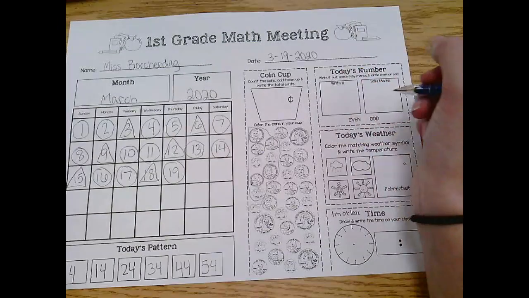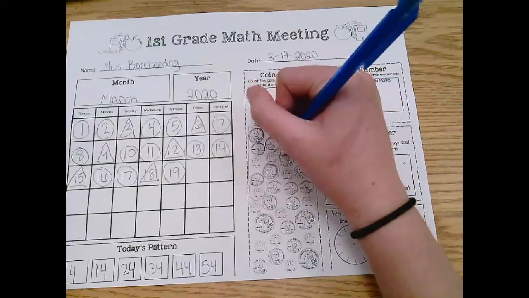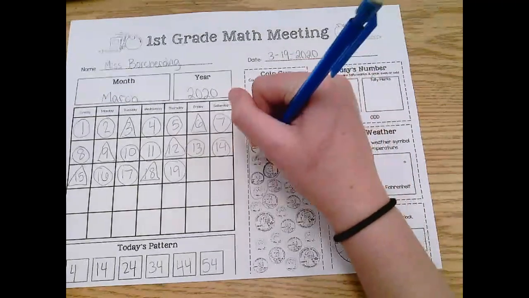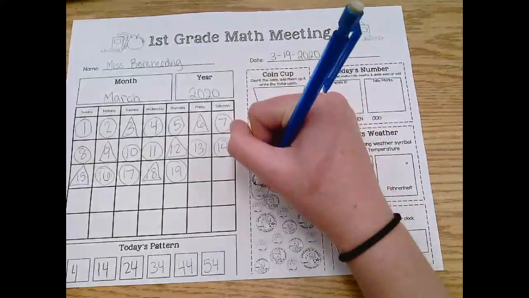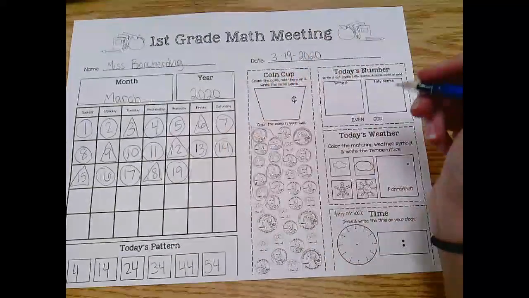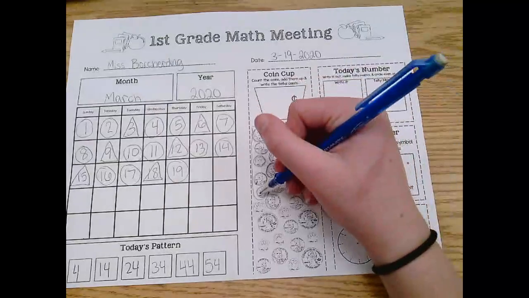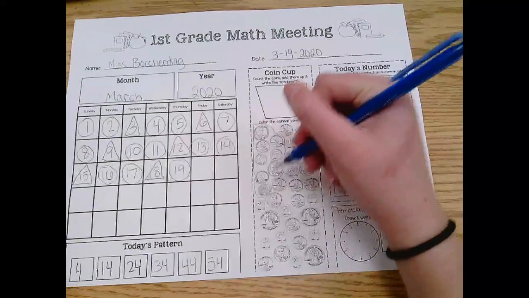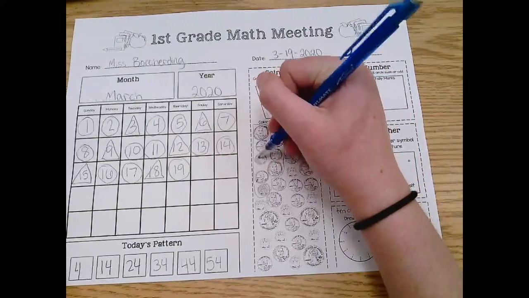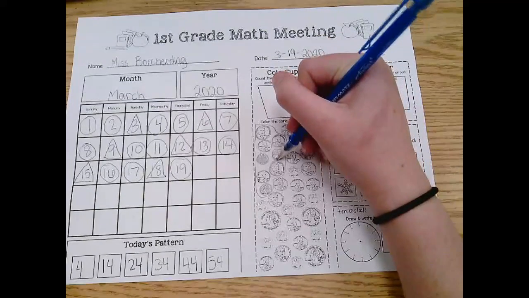Now we're going to find our dimes in our circled group. Here's a dime. Here's a dime. Here's a dime. So let's start by counting the dimes. 10, 20, 30.